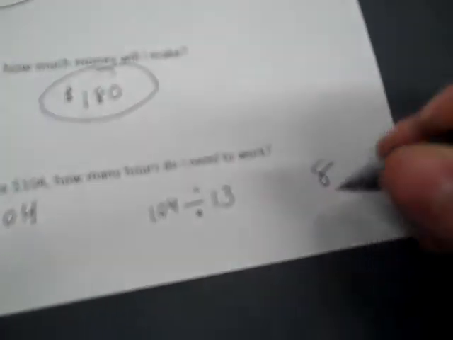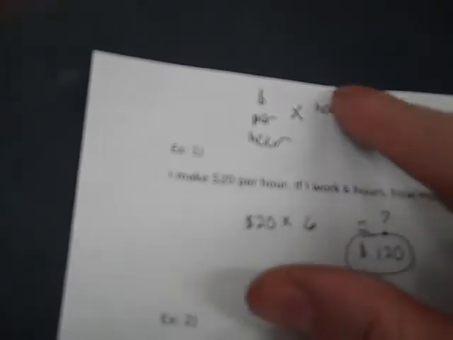And I take the money that I ended up with divided by the money I made per hour, 13. So I take 104 divided by 13, and that's 8. Okay. So how many hours? It's 8 hours.